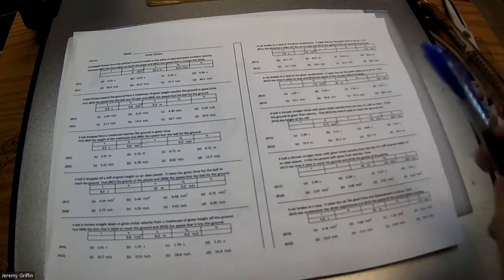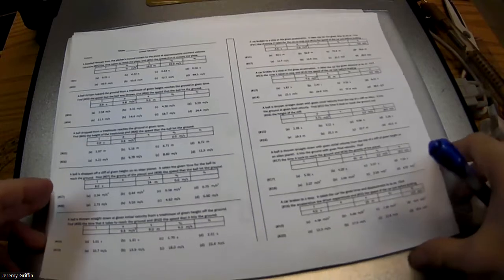For example, whenever you say you drop a ball, what variable are you implicitly being given? Initial velocity is 0, right? Or how about this? If you throw a ball straight up in the air and it rises to a maximum height, what is the velocity at that maximum height? Yeah, also 0 meters per second. So you might call it final velocity 0, right? Okay, so that's a big picture.